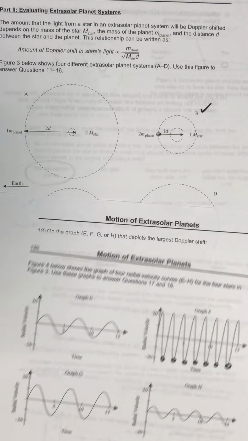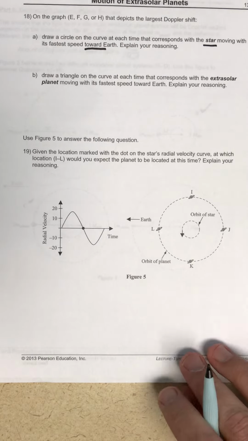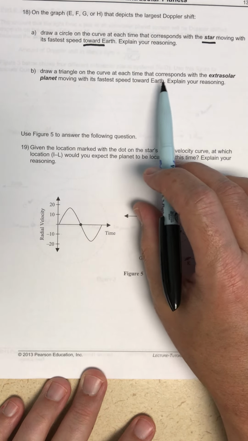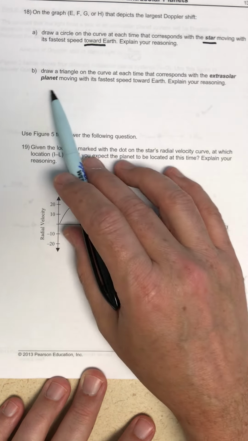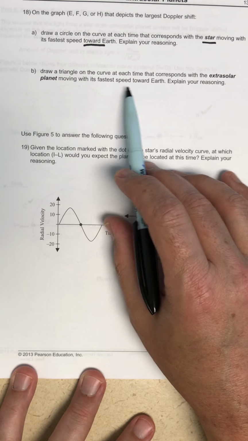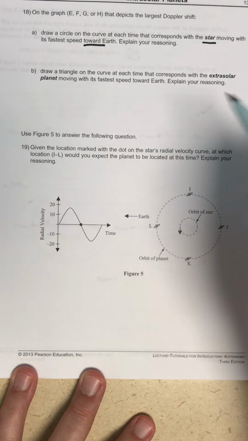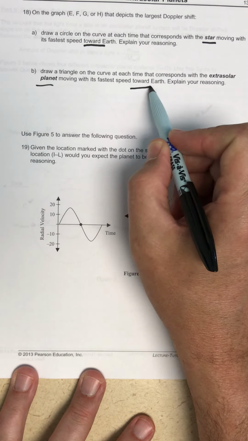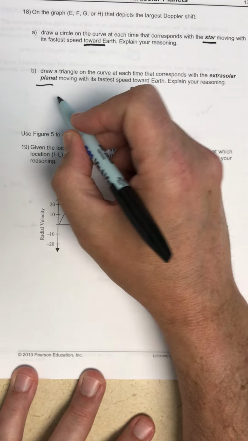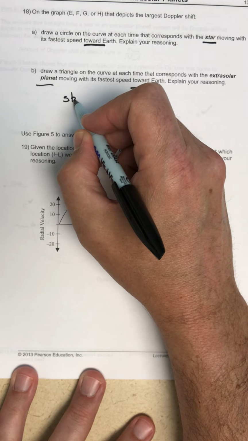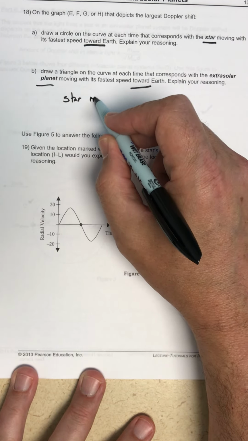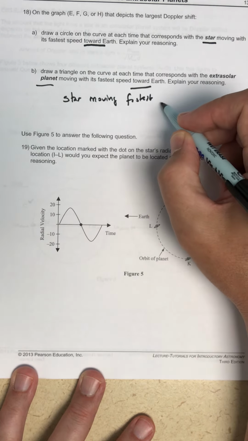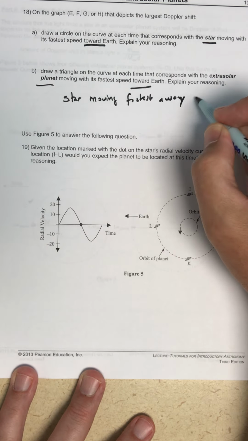All right, next question. Draw a triangle on the curve at each time that corresponds with the extrasolar planet moving with the fastest speed toward the Earth. That happens because they move in opposite directions, when the star is moving fastest away from Earth.